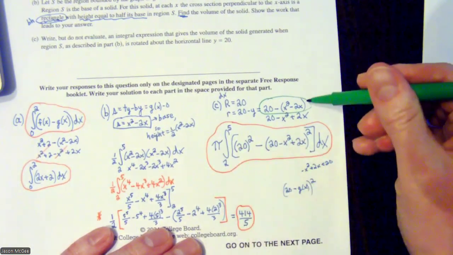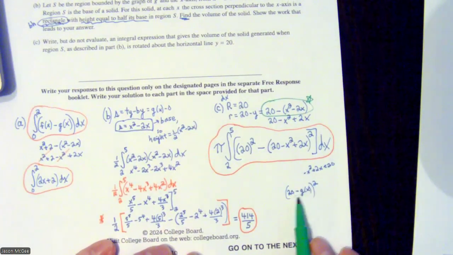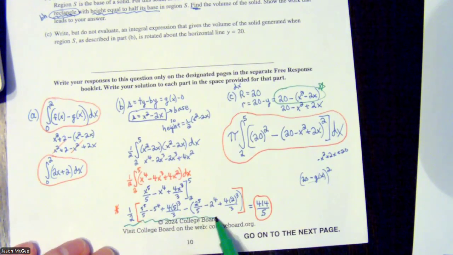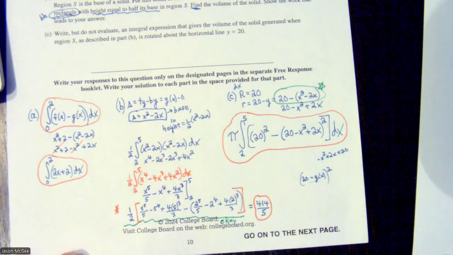So this would have been full credit. You could have left it like this. That would have been full credit. You could have also written it like this. That would have also been full credit. And I'm just going to make a note for myself that this is okay here, just so I know if you're asking questions. But that's just your capital R squared minus your little r squared. Let me know if you have any questions there. But that's a pretty good volume setup there.